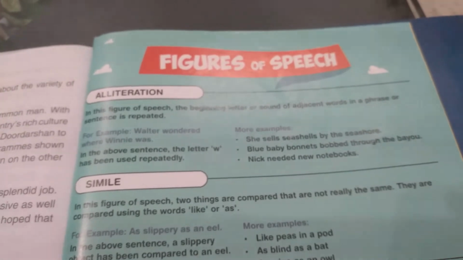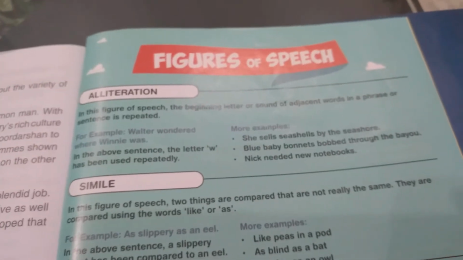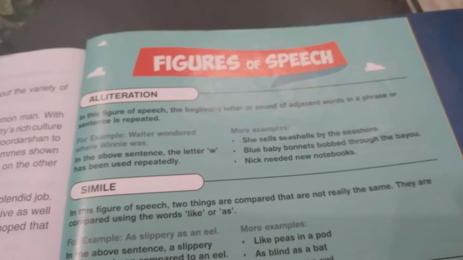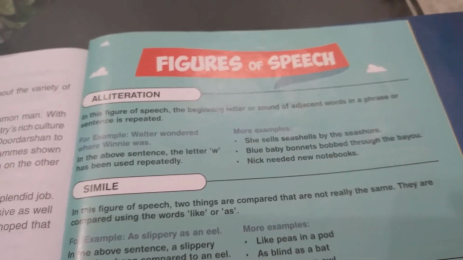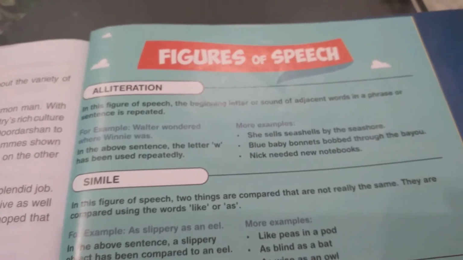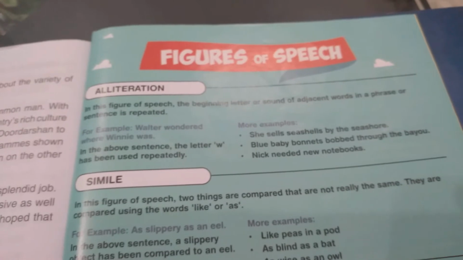For example, Walter wondered where Winnie was. So here W or the W sound is repeated. The letter W has been used repeatedly in this sentence.